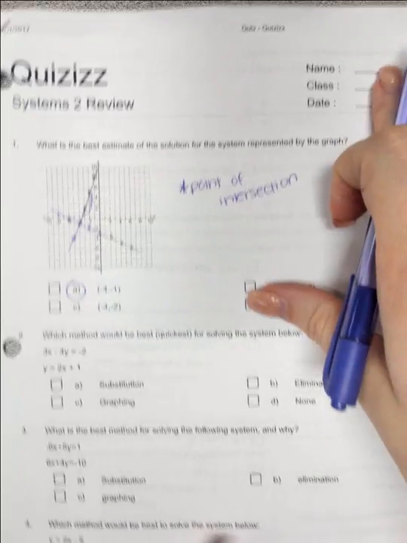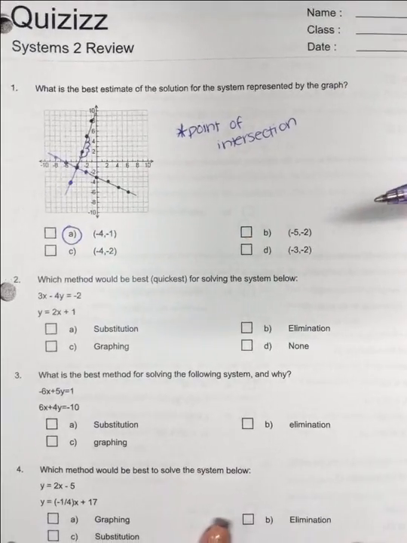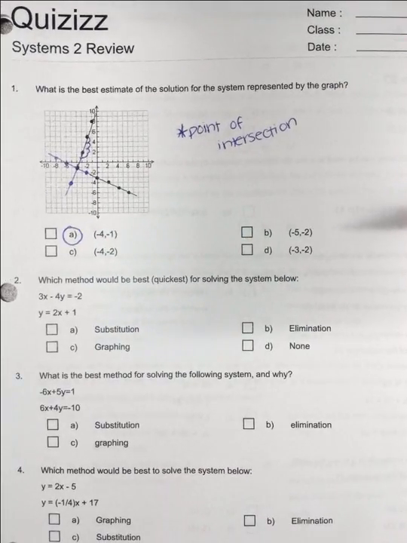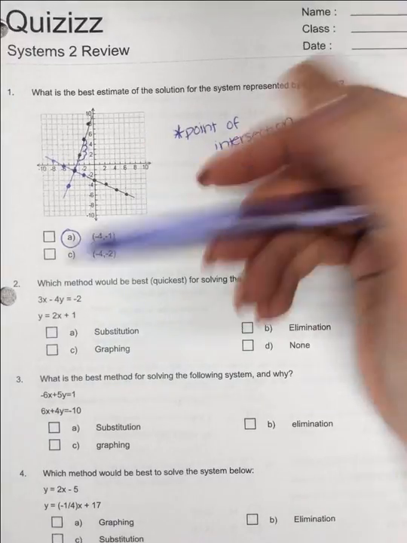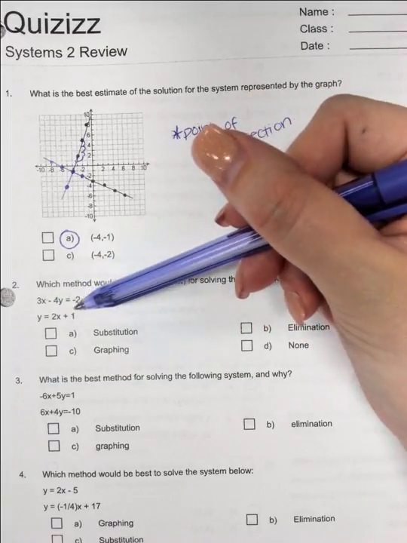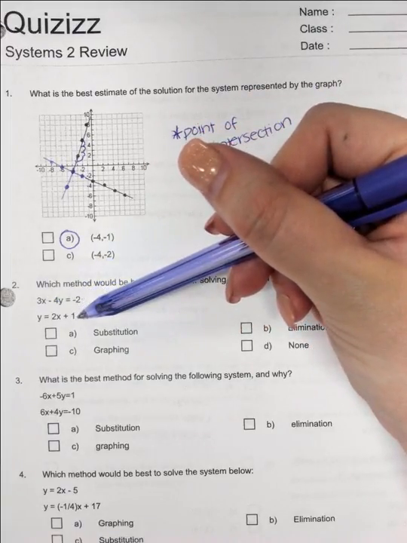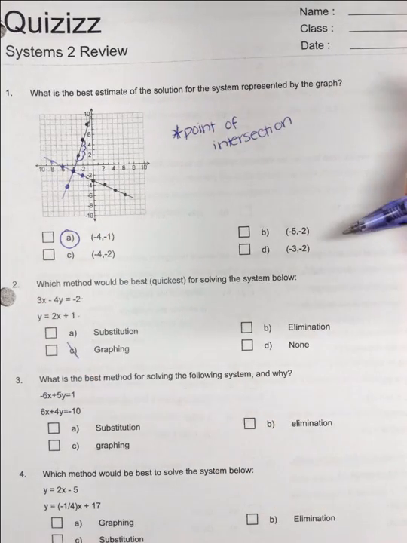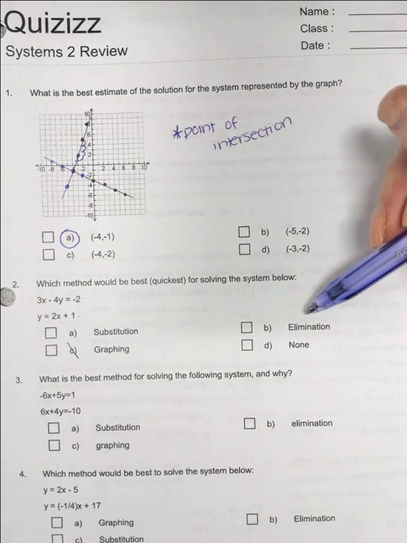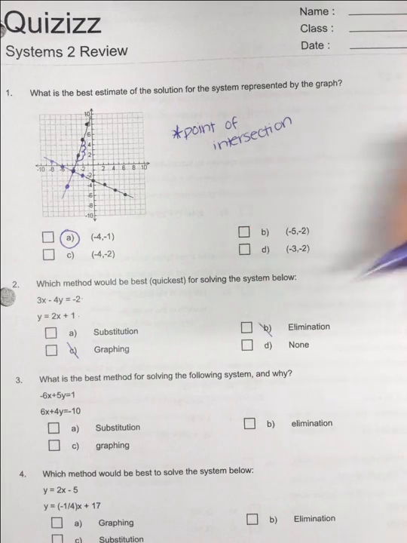for. All right, which method would be best or quickest for solving the system below? Okay, this is the most efficient method, which means which one would require the least amount of steps. So here, we've got one in standard form and one of them in y equals. If they're both y equals, it'd be graphing, which they're not, so it's not graphing. If they're both in standard, it's elimination, so it's not elimination.